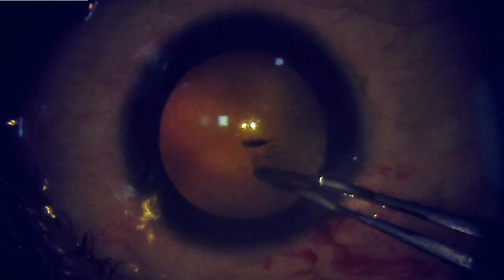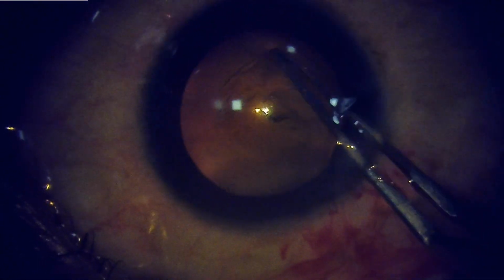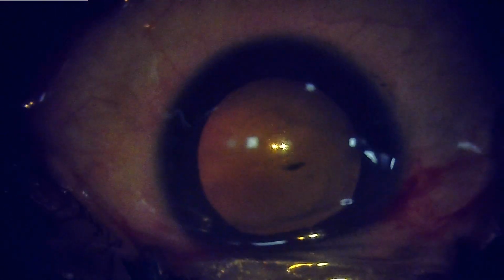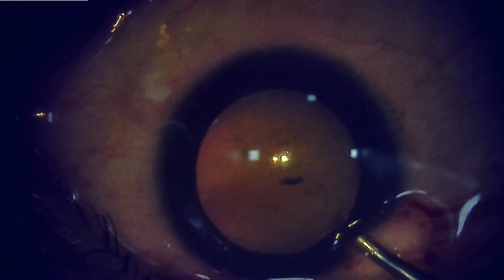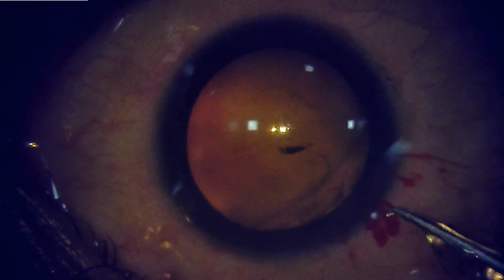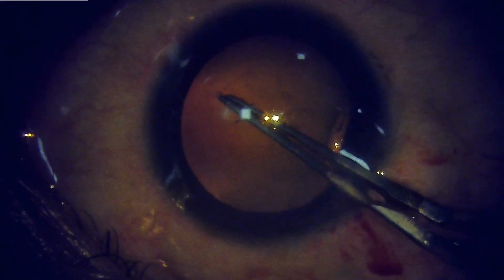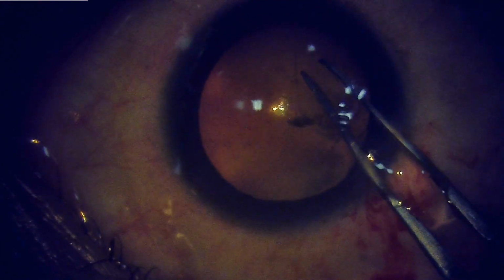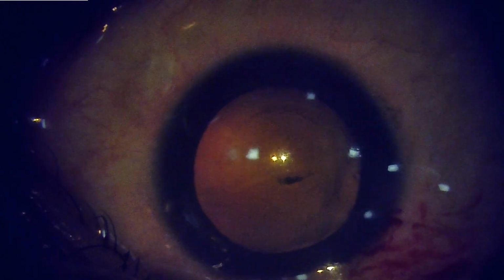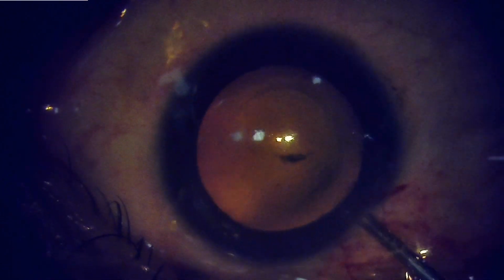Now, usually I do my capsulorhexis in these patients under very, very low illumination with retinal illumination on, because these patients are young and they have so much aversion to bright light, especially the myopes. So it helps in the cooperation of the patient. And that is why you can see the capsulorhexis is being done in very, very dim light. And it's even difficult to see on video.